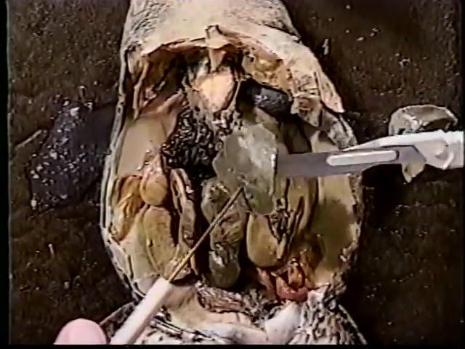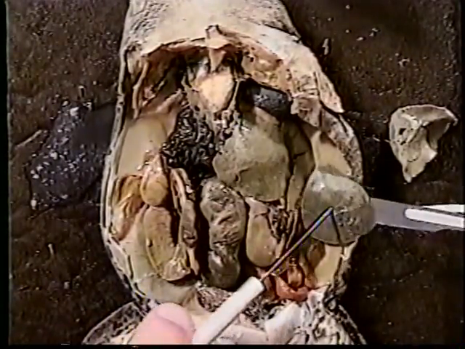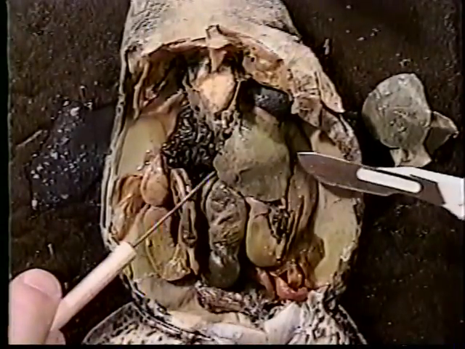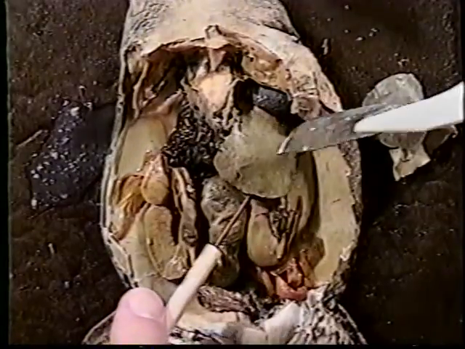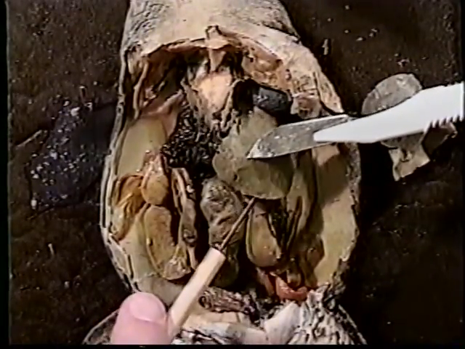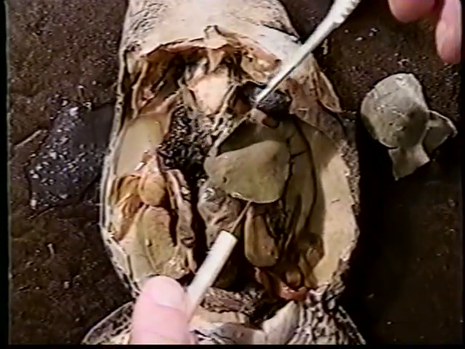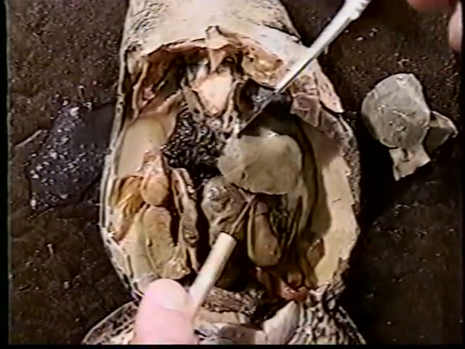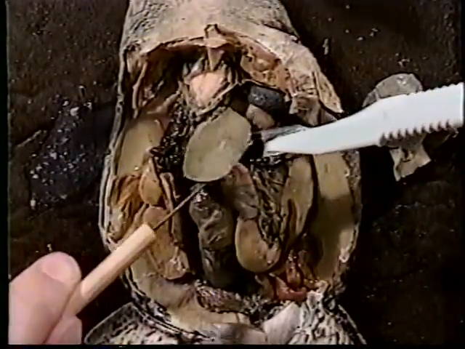Always keep in mind, it's better to be slow than fast. And finally, so we can get a real clear view of what lies beneath these large livers, I'll remove the third. And then I will give you a cross-section look.